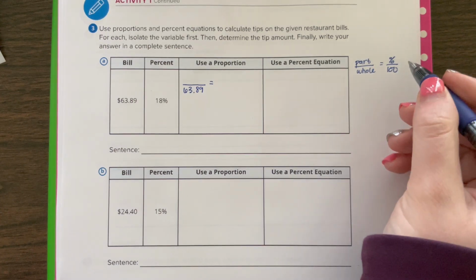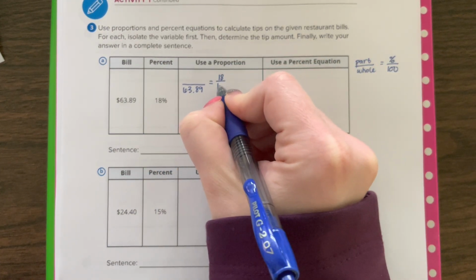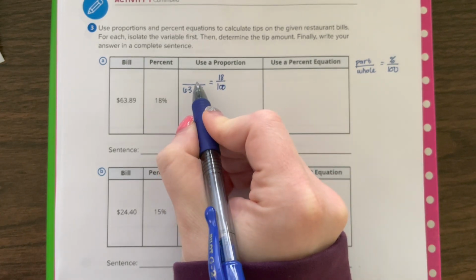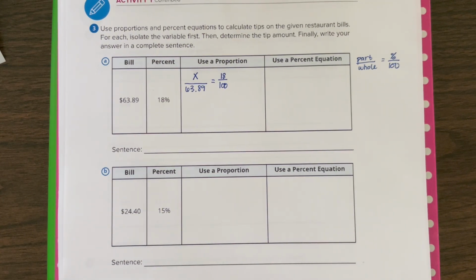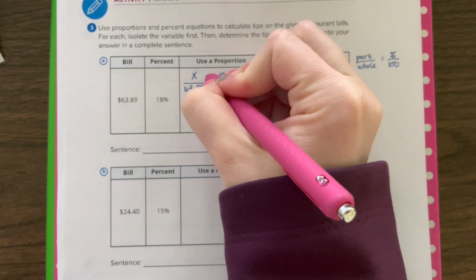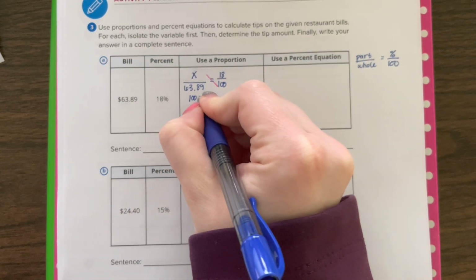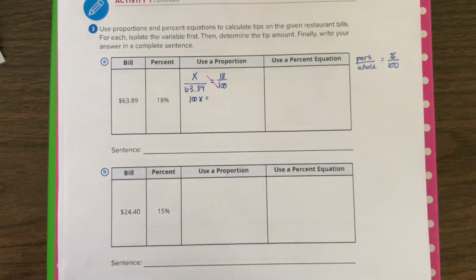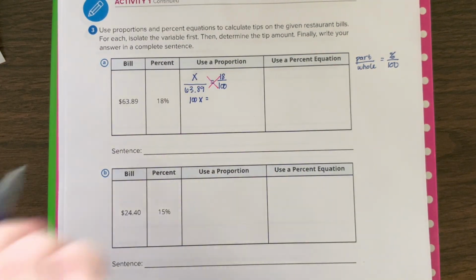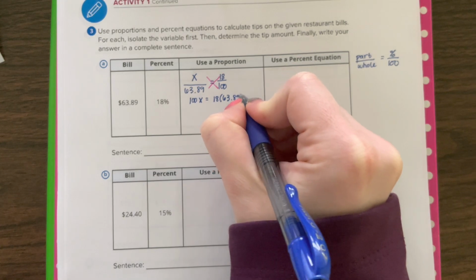And then we're going to set it equal to the percent. So in that case, it was 18 over 100. And we're trying to solve for the tip. So that's our unknown, so I'll call that x for the part. Well, from here, we know our method to solve is cross multiplication. So when I multiply across, I have 100x equals, and then the other direction, when I multiply, I do 18 times the $63.89.